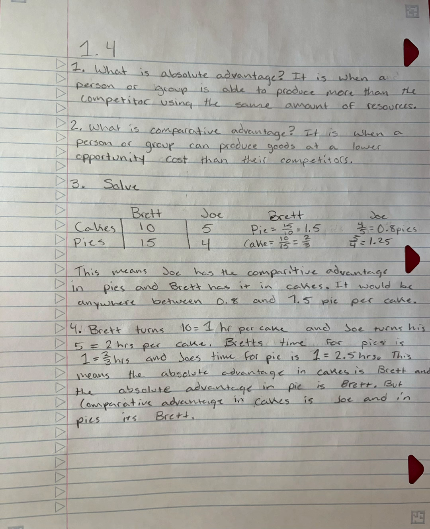And then for Brett's cake, I did 10/15, which equals 2/3 cake for one pie. And then I did Joe's cake, which is 5/4, which equals 1.5 cakes per one pie.